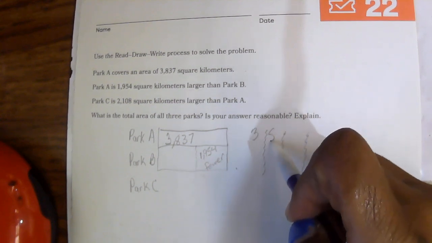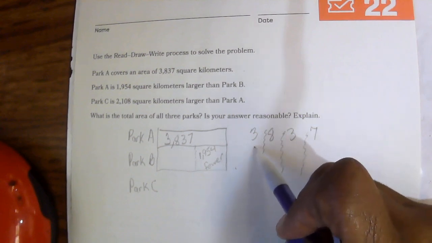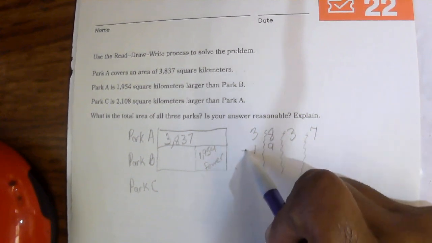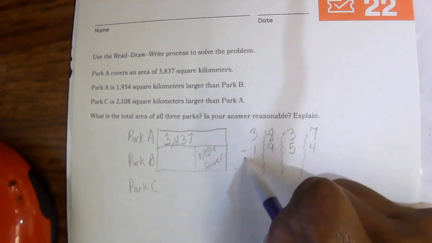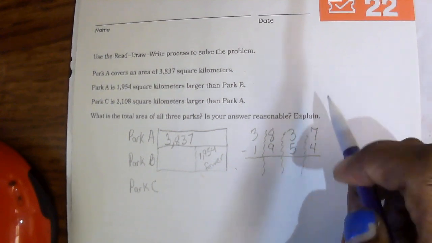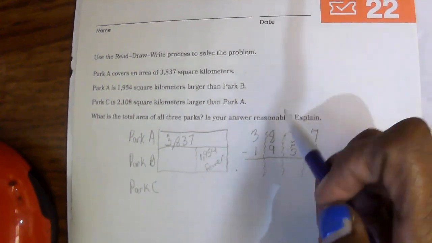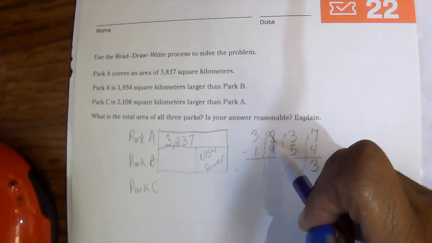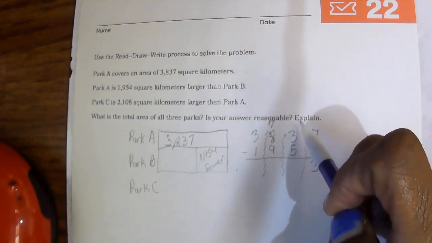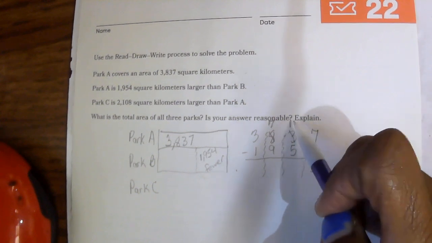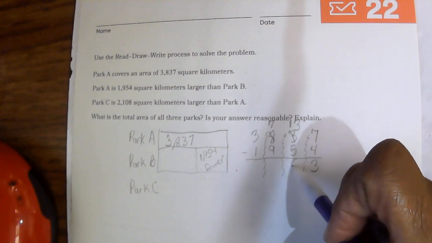So 3,837 kilometers, and it is fewer, so I know I'm subtracting. Seven minus 4 is 3. I cannot take 5 from 3. I go to the hundreds place and decompose the 8. So now I have 7 hundreds. I break that 100 up into tens. So now I have 13 tens. 13 minus 5 is 8.